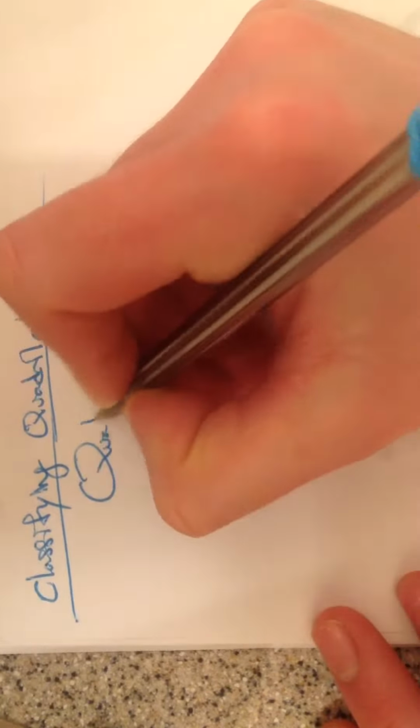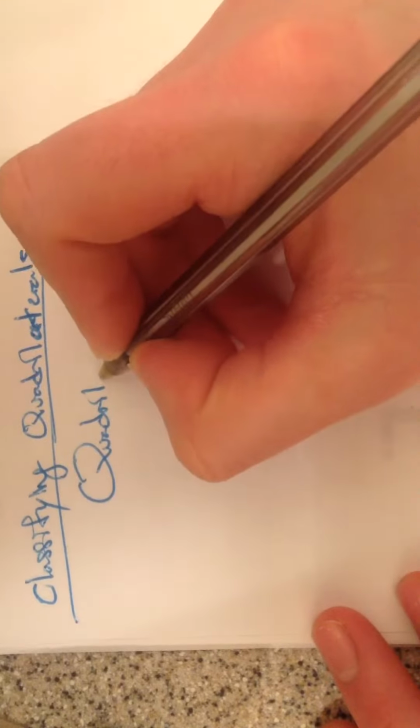Classifying quadrilaterals. So we first have this big idea, quadrilateral. So we have this quadrilateral bubble. And we have different types of quadrilaterals. And I'm not going to introduce all of them. We're going to introduce a couple different types.